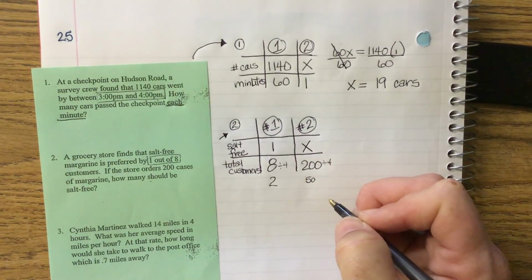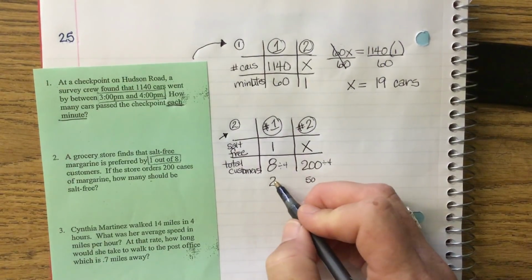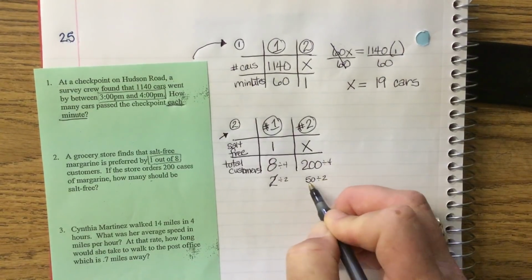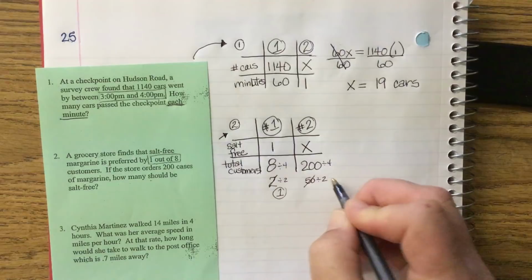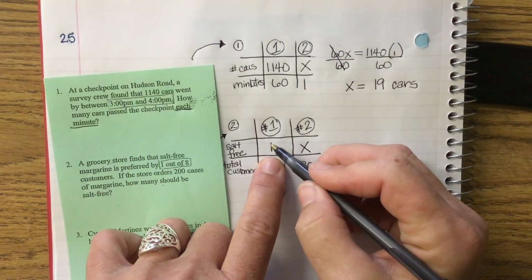Oh, maybe we did have another one. Can I divide by 2 again? Absolutely. So 2 divided by 2 is 1. 50 divided by 2 is 25. Now I'm going to cross multiply.